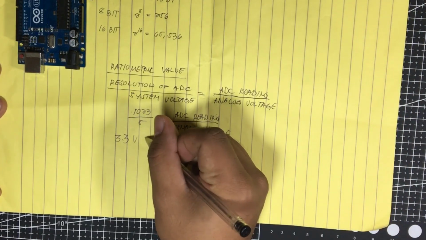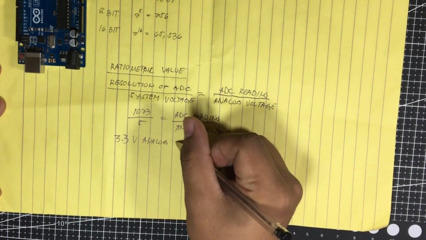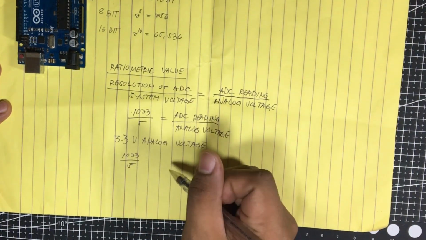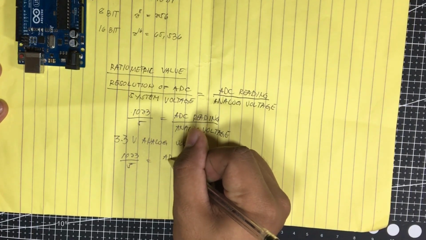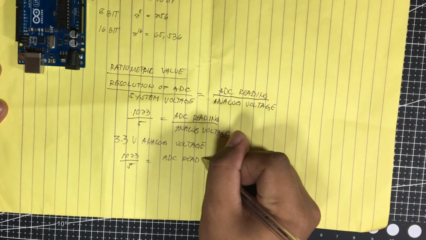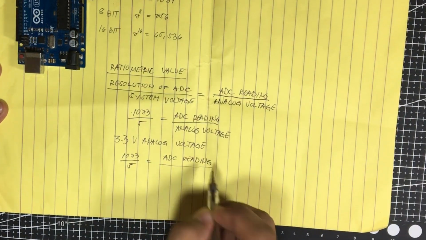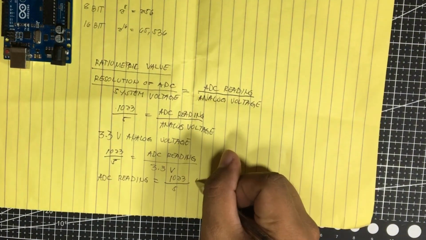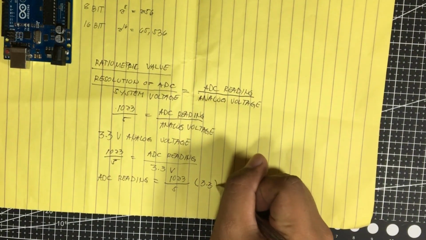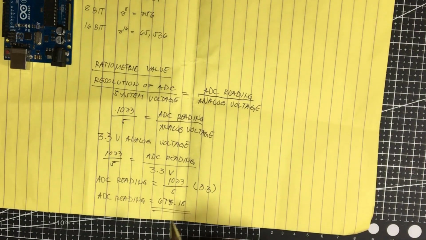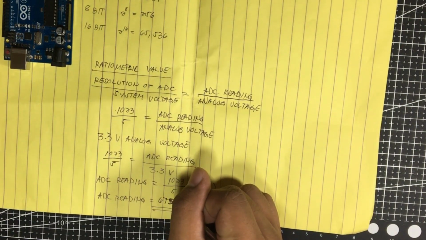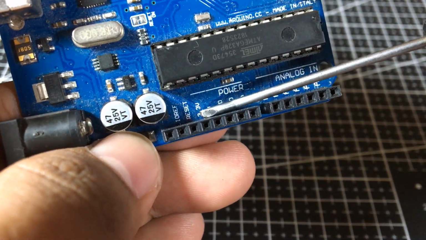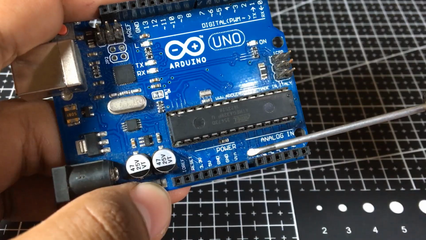Let's have an example. Let's say that we have an analog voltage of 3.3 volts, and let's calculate for the ADC reading. We only need to put the 3.3 volts in the formula just like this. Then, simplify the equation. Then, we can calculate that the ADC reading is around 675 discrete levels. So, I will be using the built-in 3.3 volts output of the Arduino board as the voltage source.